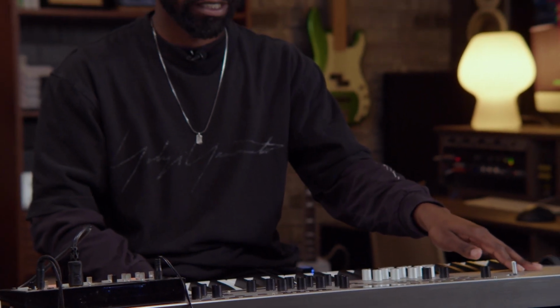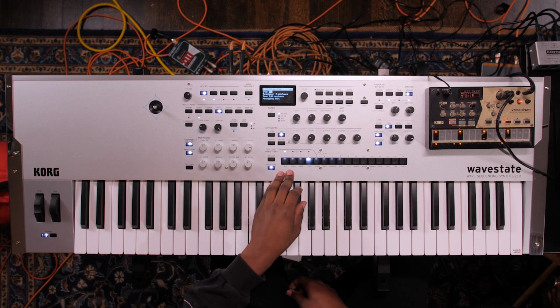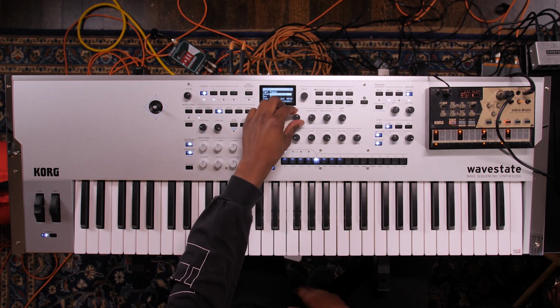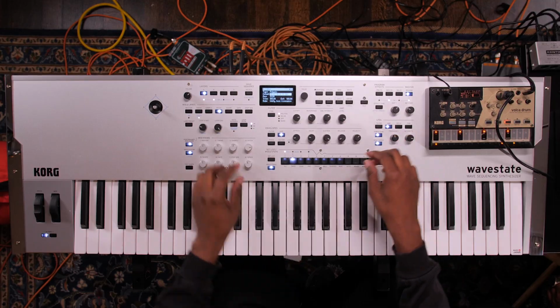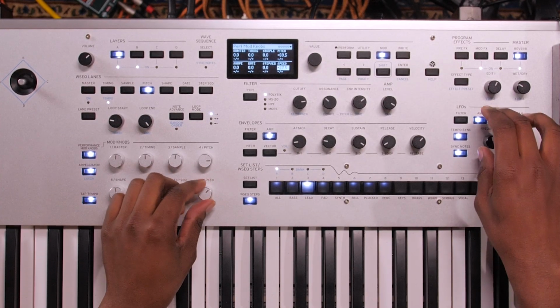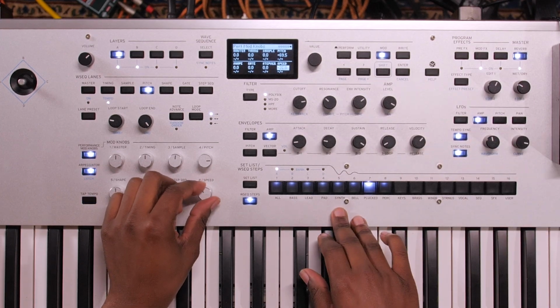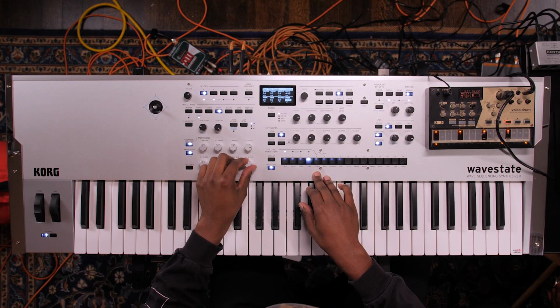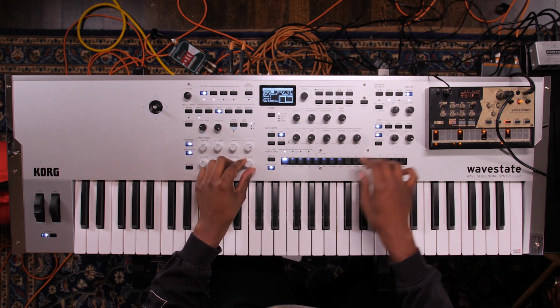Yeah, I basically got the amp LFO just modulating the octaves that are on this Wavestate. And across the wave sequence, I have different melodies in the pitch lane of the wave sequence. Hit the speed modulator, so it affects how the filter responds as well.